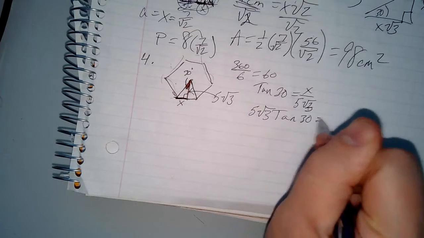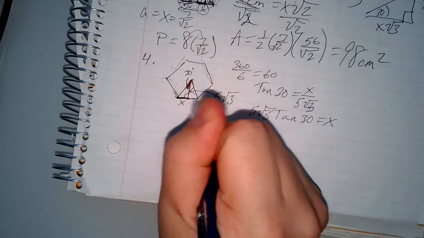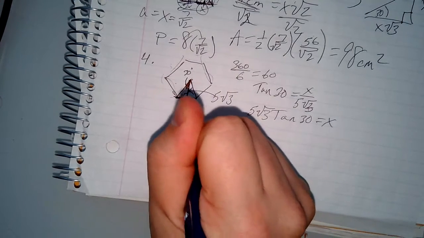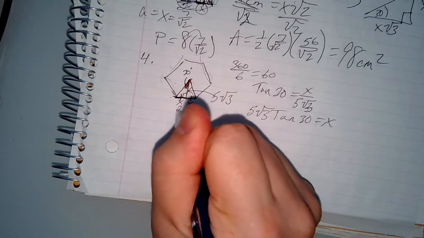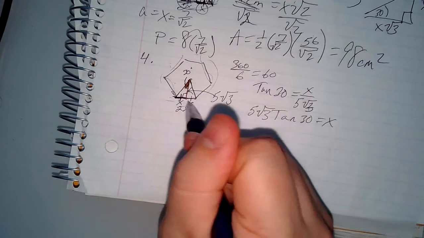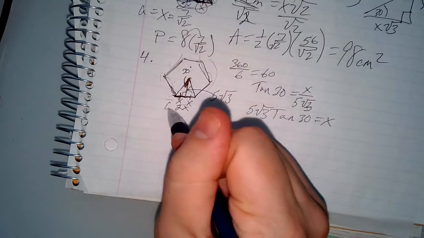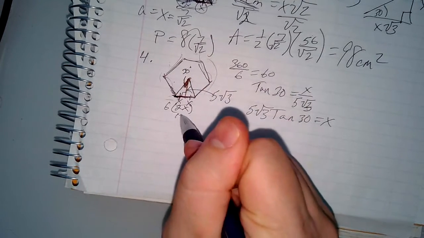So, you remember, this side is actually 2x. X is here, and x is here, so the whole thing is 2x. But we want to know what the perimeter is, so that's 1, 2, 3, 4, 5, 6. So 6 of 2x's, which is really 12 times x, and this is x.